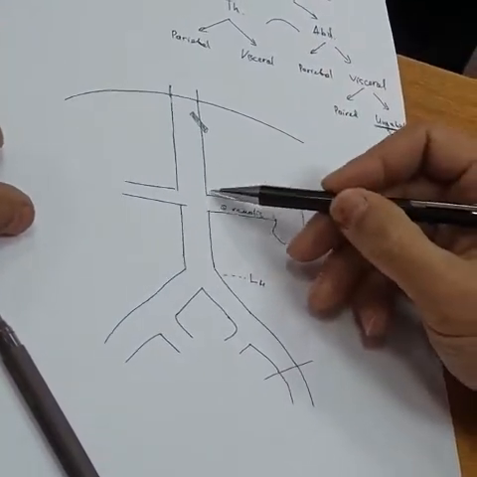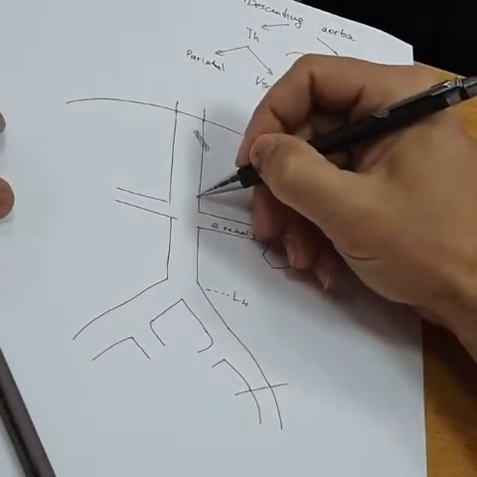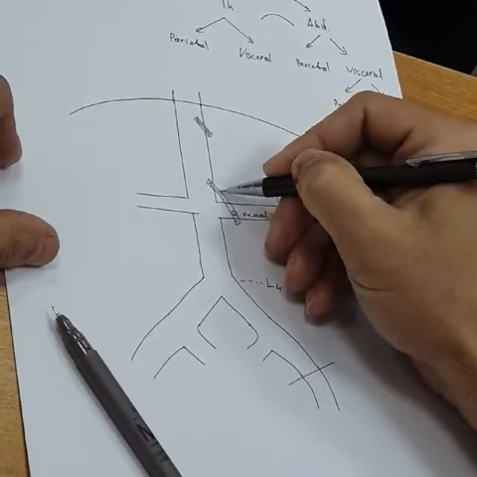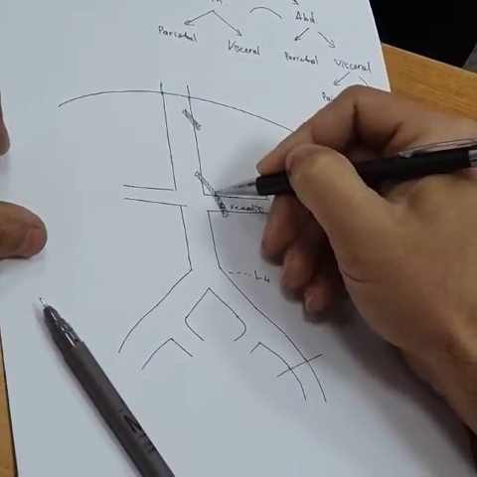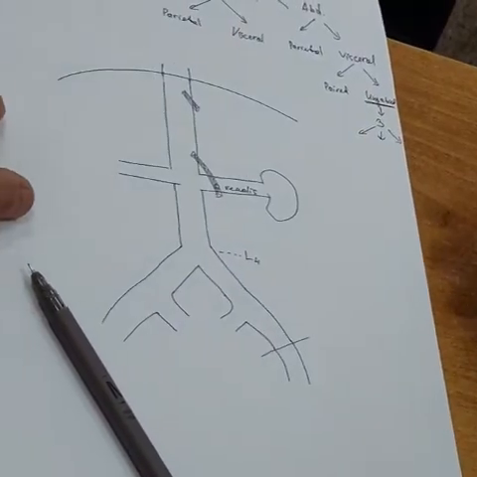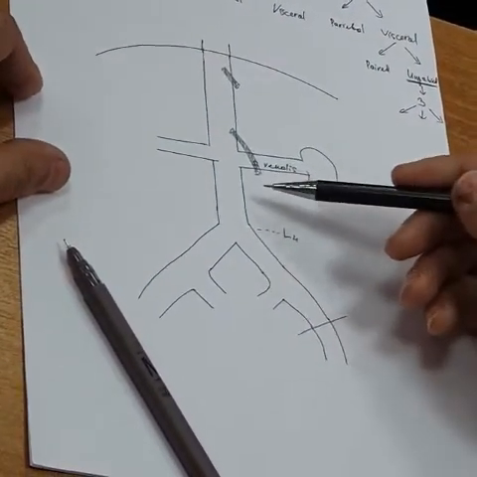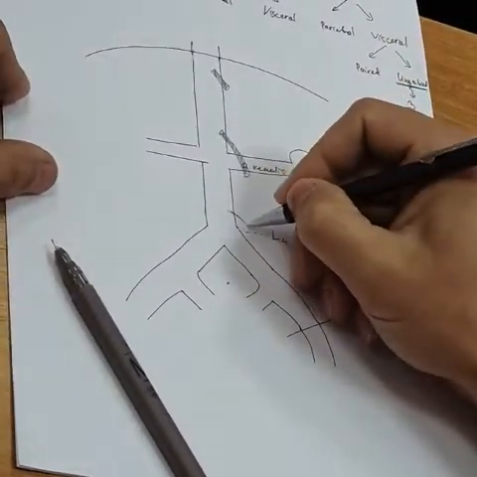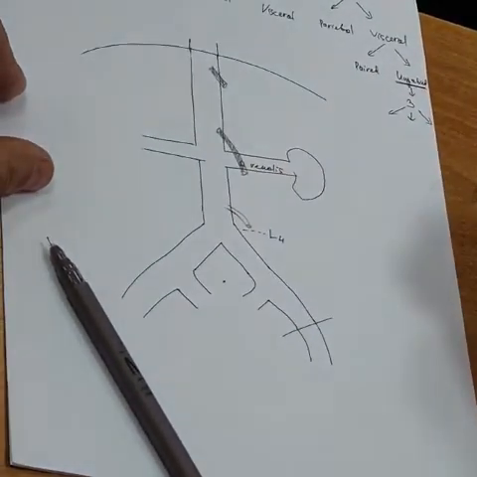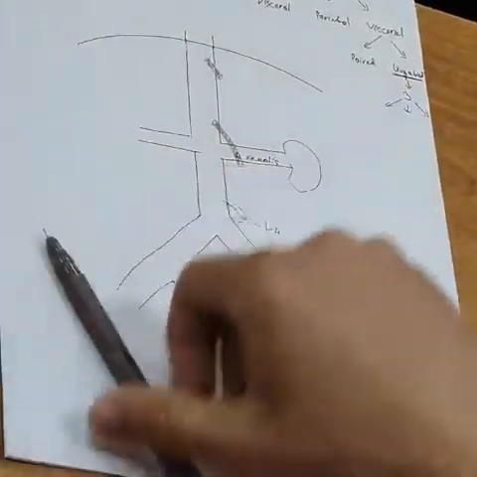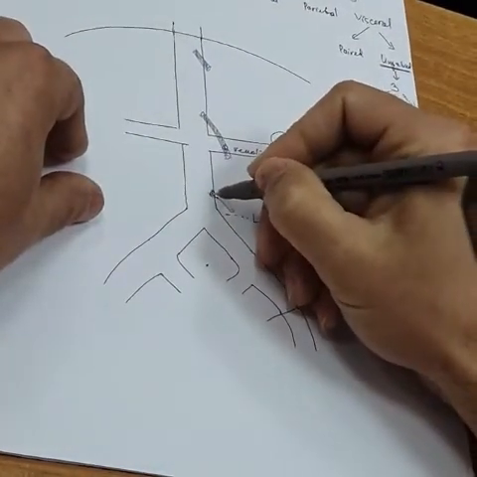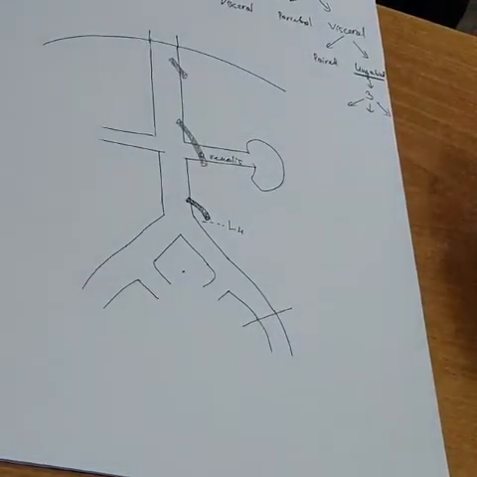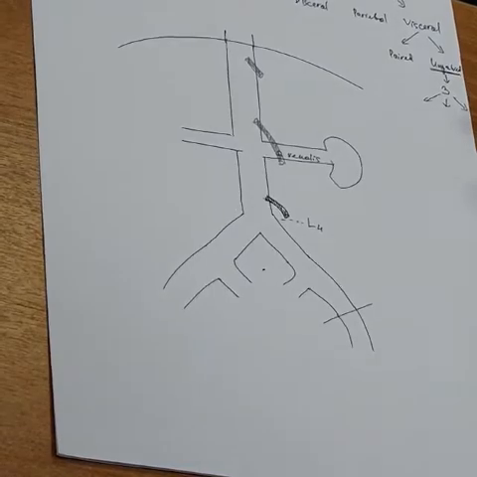Second begins just above the origin of arteria renalis, here, and also looks to the right side. And this artery is called arteria mesenterica superior, superior mesenteric artery. And the last artery starts from aorta just above the bifurcation level, here, and goes to the left side, and this artery is called arteria mesenterica inferior. Inferior mesenteric artery. So there are 3 unpaired visceral branches. Did you understand this?